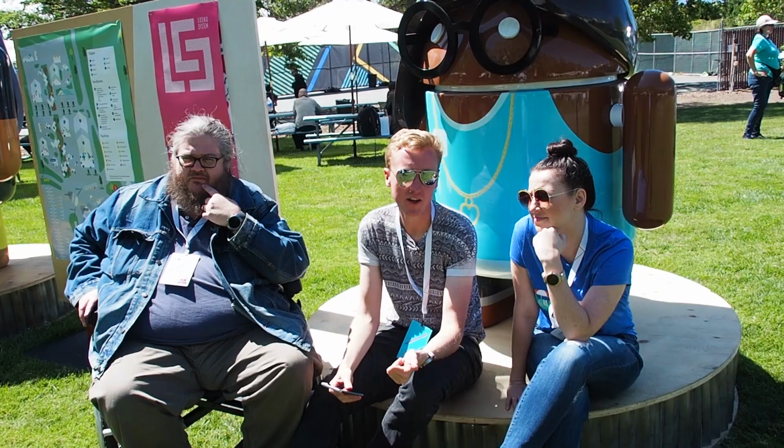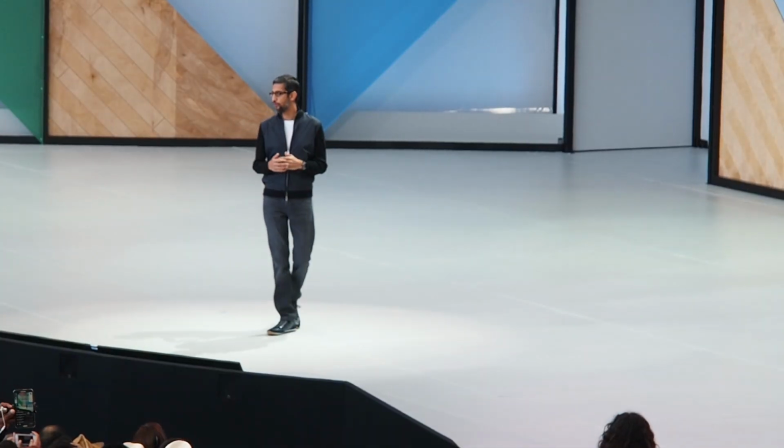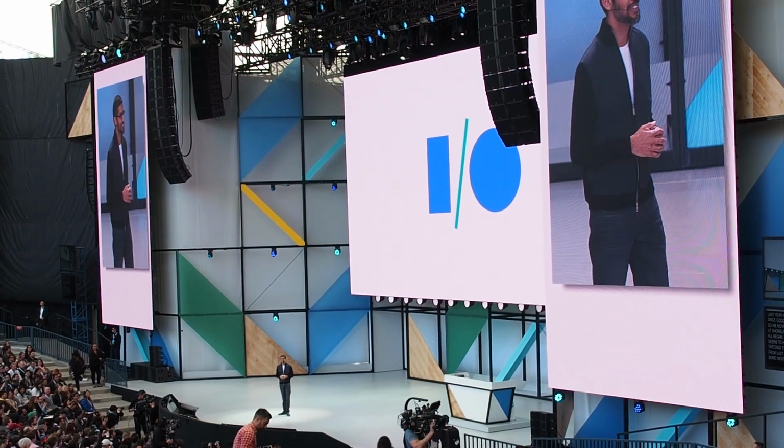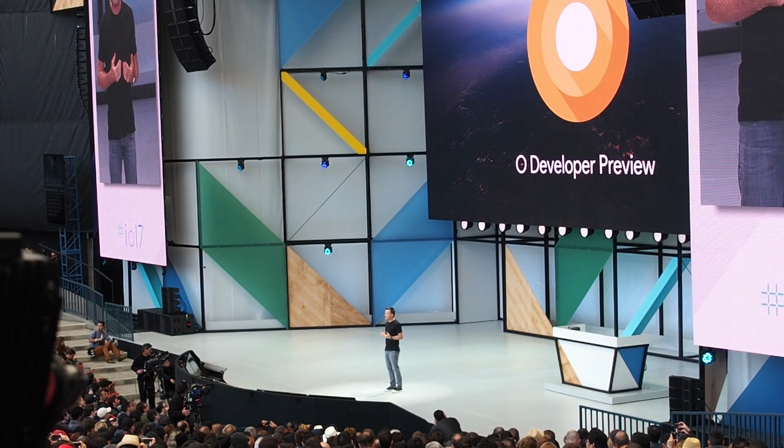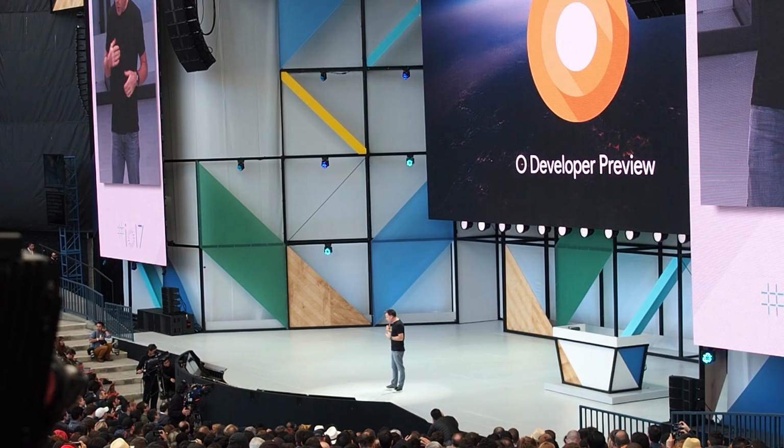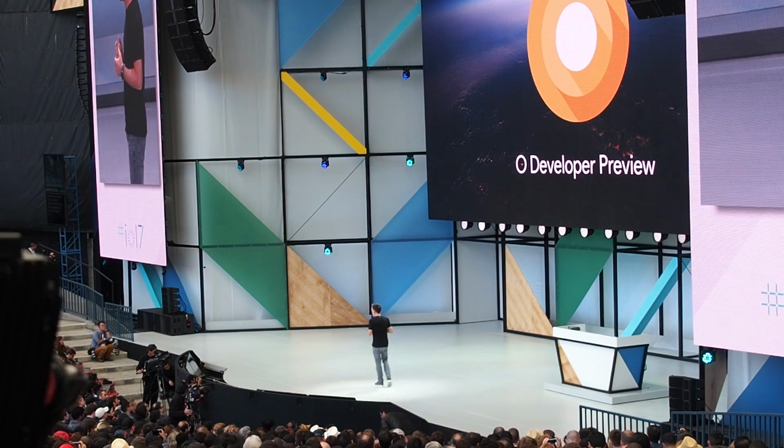So we had the VR keynote, we had the Android keynote yesterday, we had the main keynote. A lot of great announcements. We're going to focus mostly on Android O in this little video segment. And we've kind of seen that a little bit before, but we got stuck into a lot of the main features of O this time around, starting off with some changes in notifications.